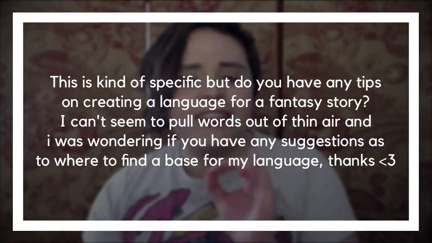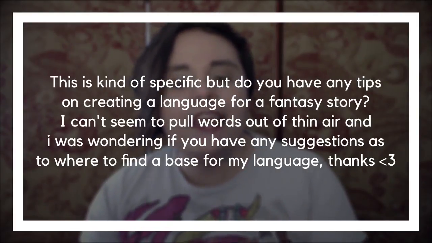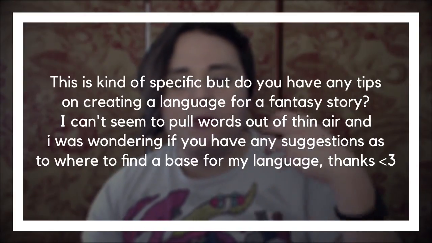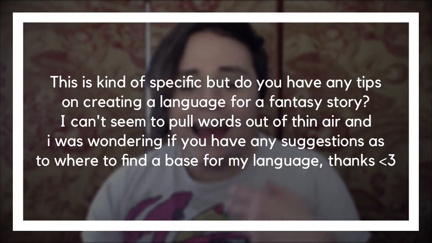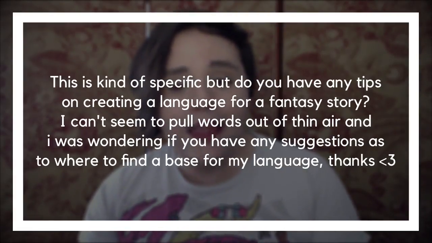So, let's take it from the top. The question that a viewer just like you submitted in the comments down below goes a little bit like this. This is kind of specific, but do you have any tips on creating a language for a fantasy story? I can't seem to pull words out of thin air, and I was wondering if you have any suggestions as to where to find the base for my language. Thanks.